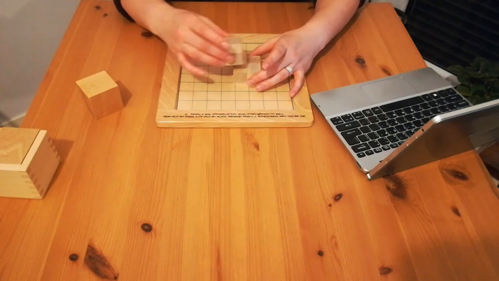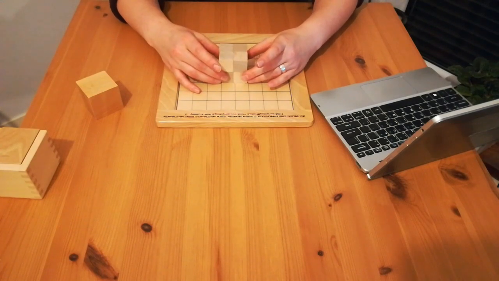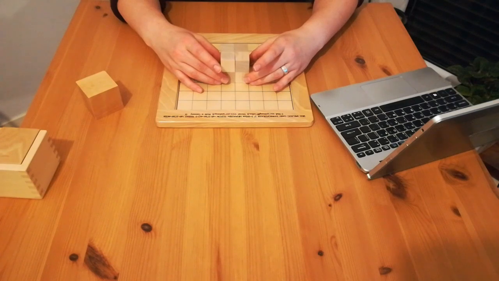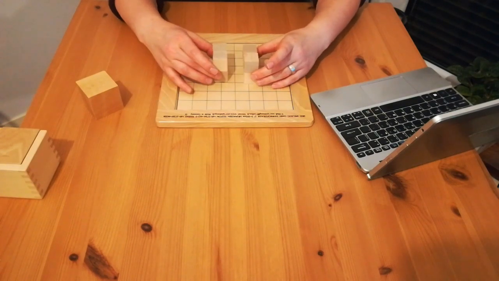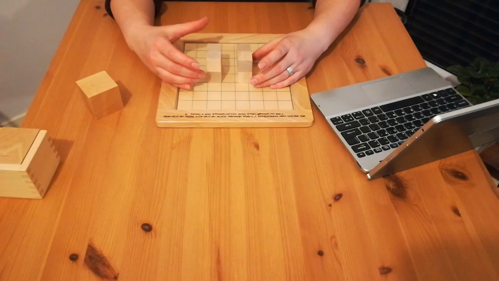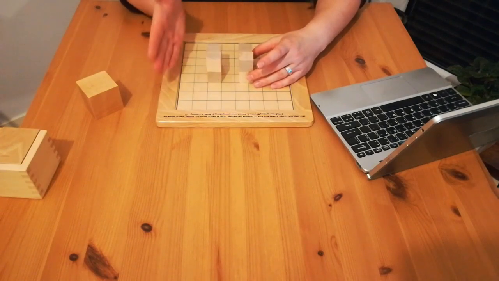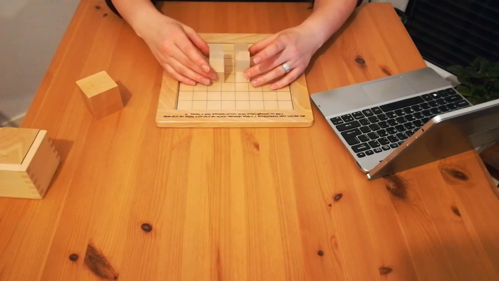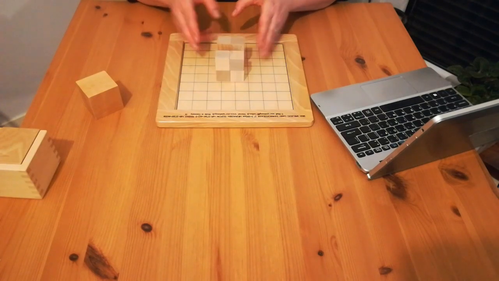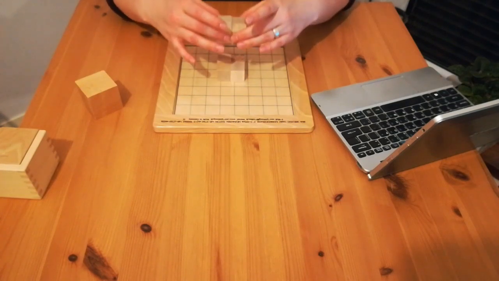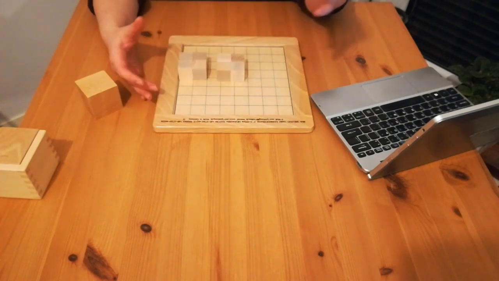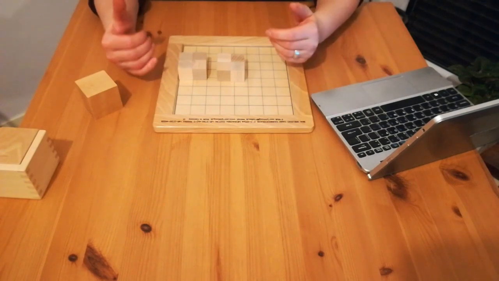For example, one whole. This whole can be divided into 2 halves. These 2 halves can be divided into halves like this. Can be divided into 2 halves like that. And it's always the same amount of halves, same amount of cubes in a half.